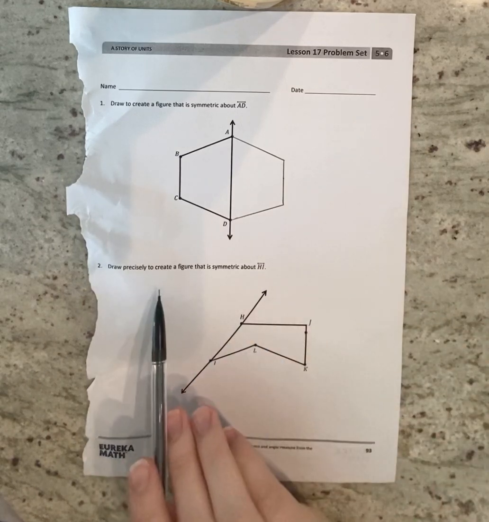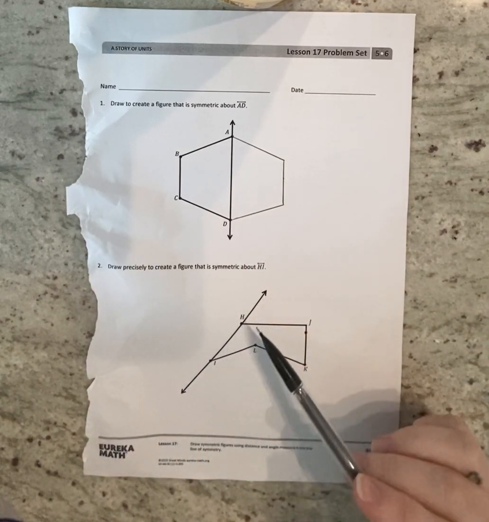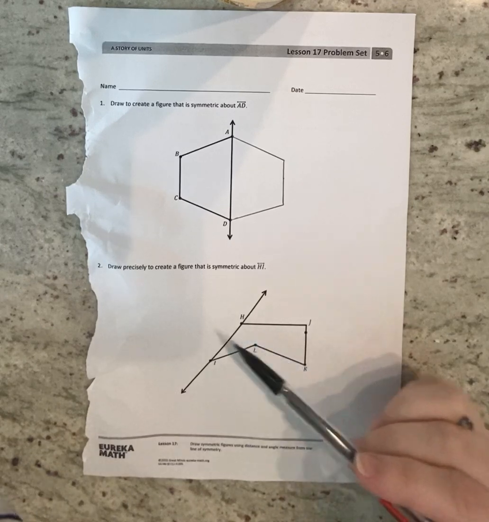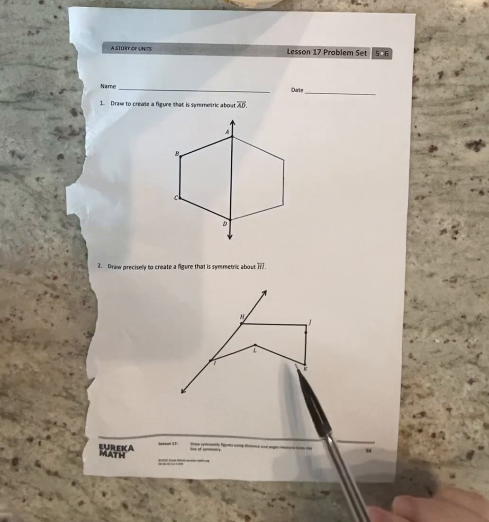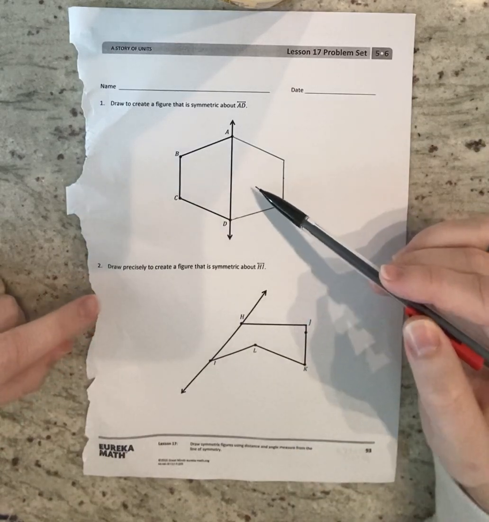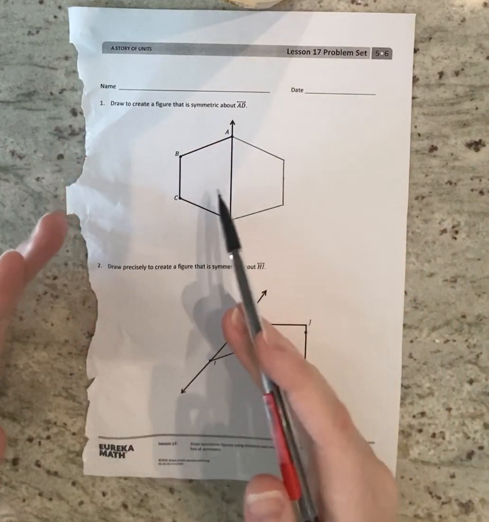All right, this one says you're basically doing the same thing, making this figure symmetrical on this side of HI. So I'm going to think of this one a little bit differently than this one. This one's just like straight across, kind of easy to do.